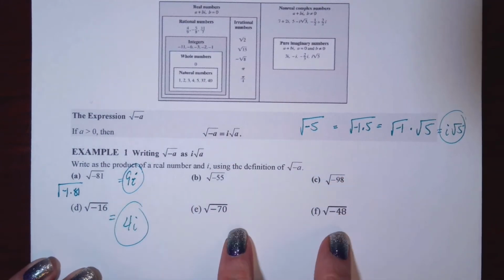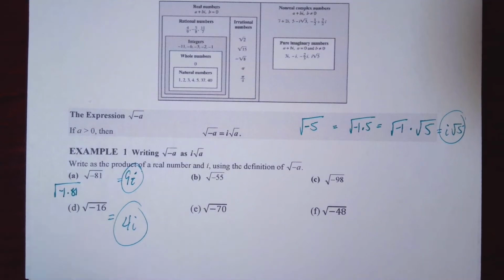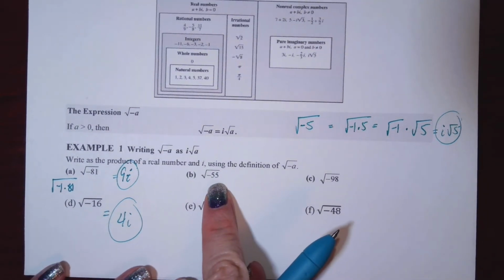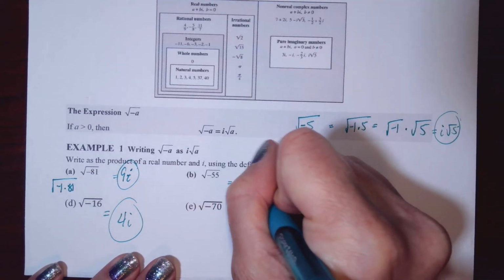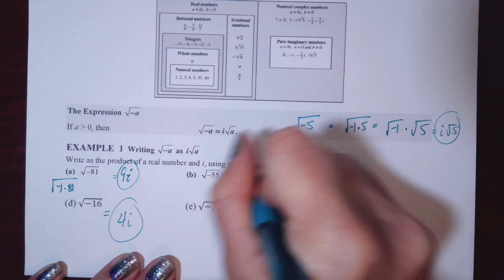These are all imaginary, but none of the rest of these are perfect squares. In fact, 5 times 11 is 55. I can't do anything with that. It does not have a perfect square factor. So the only way to simplify that is to say i square root of 55.